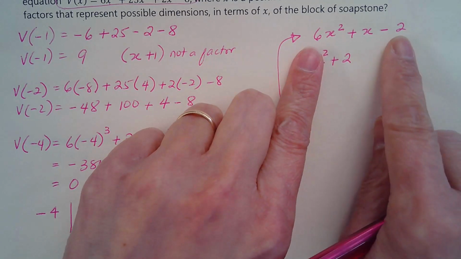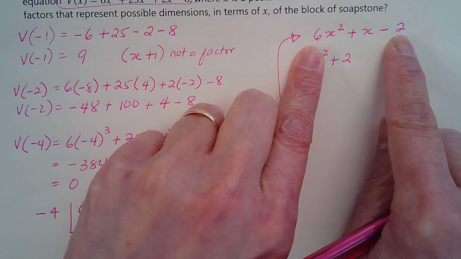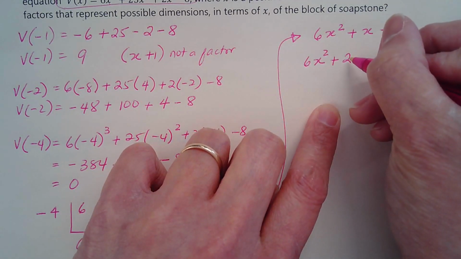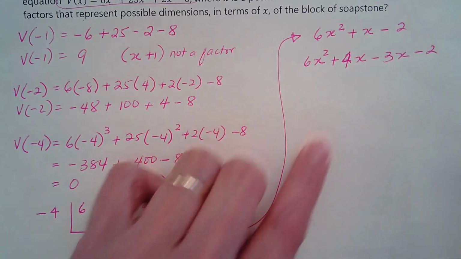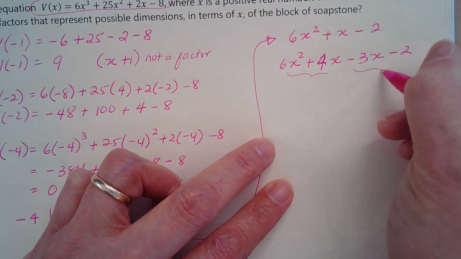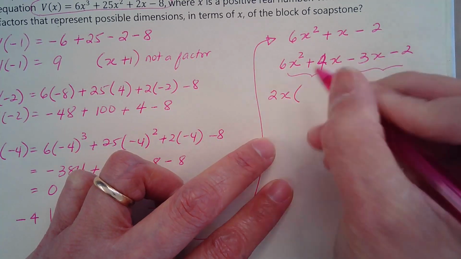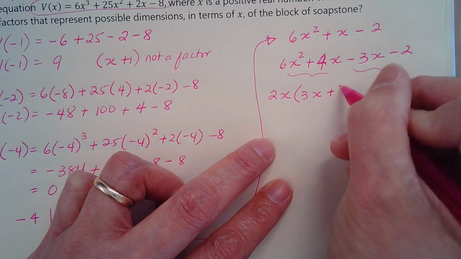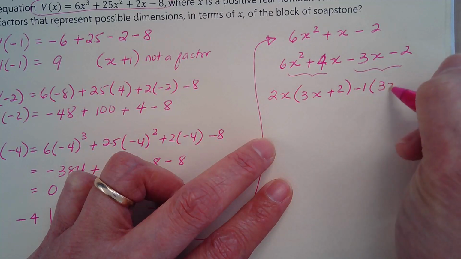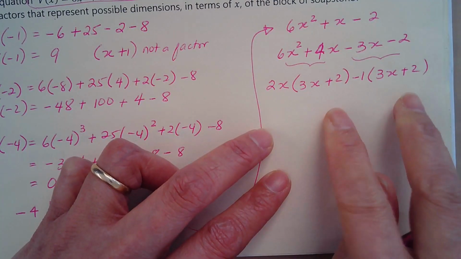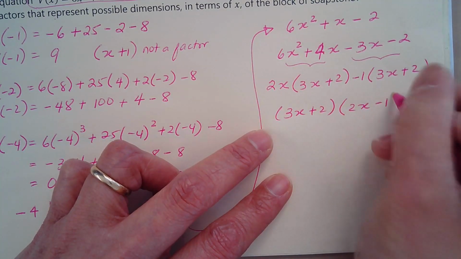So what are the factors? That's going to give you plus 4 and minus 3. So 6x squared plus 4x minus 3x minus 2. Factor by grouping. That's going to give us a common factor of 2x, so that's going to be 3x plus 2. The greatest common factor here is minus 1, so it's going to be 3x plus 2. So the factors would be 3x plus 2, 2x minus 1.